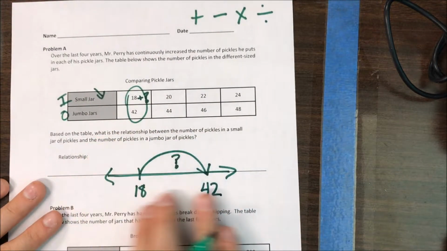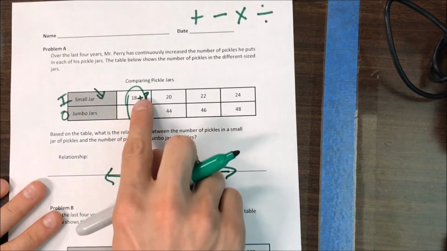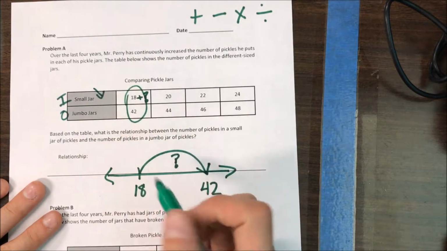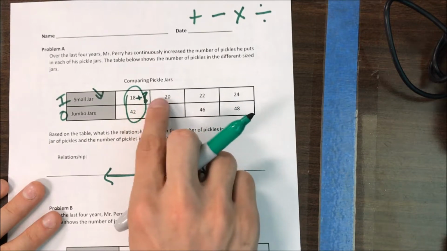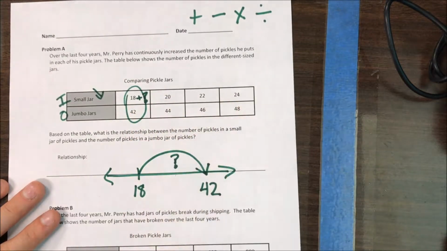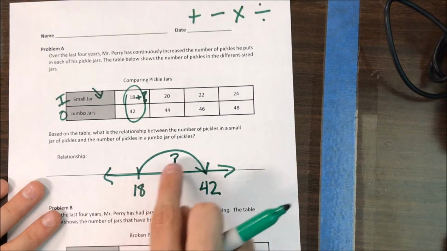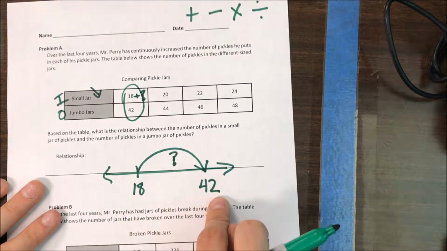Now, the number line is important because it helps them visualize that they're going up, they're adding, which is important for this. And I'll talk about that more later, making sure to understand that this is actually adding. And so we have our number line to visually represent this, so they can see that, oh, I have to add a question mark to get to 42.